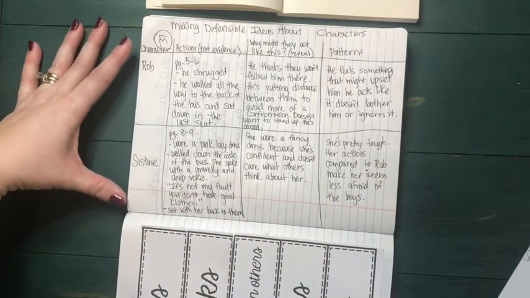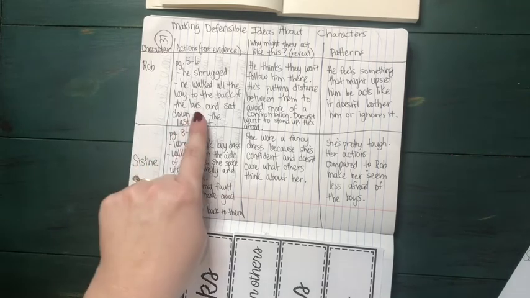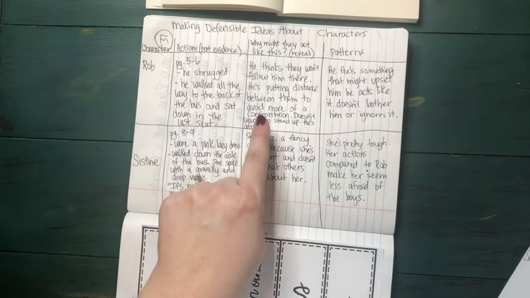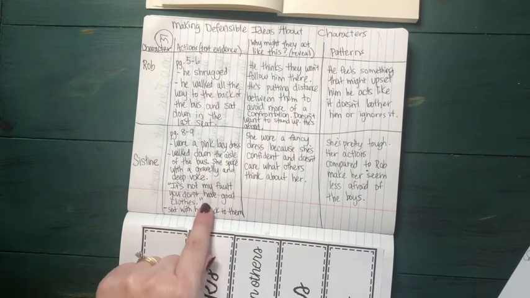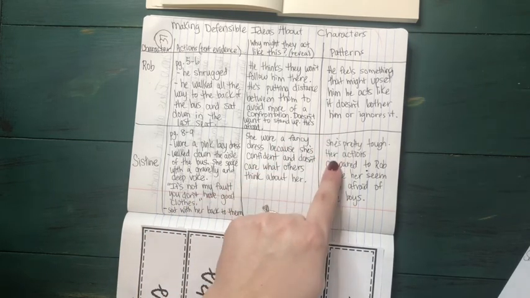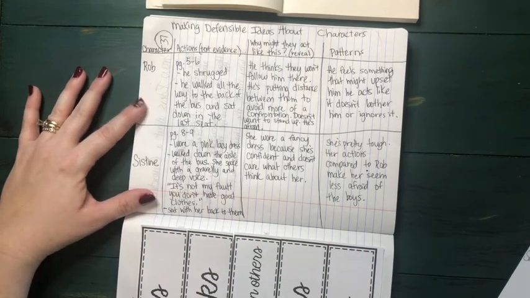So remember, as readers, we have to create defensible ideas about our characters by grounding those ideas as ideas that come straight from text evidence. But as readers, we consistently ask ourselves, why did the character act the way they have? Why did the character say what they said to the other characters? And this will help us start to develop patterns of who our character is and the motivations for why they're acting the way they are.